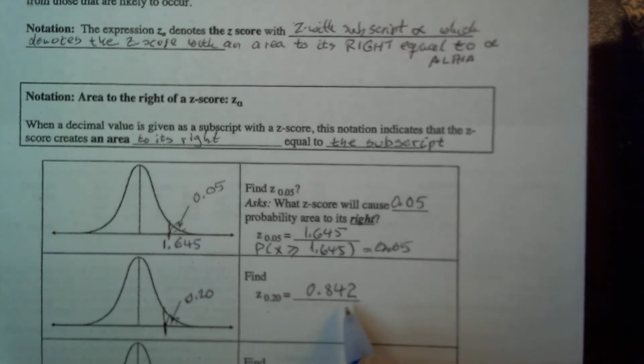I would encourage you to do this. If you use the z-score table, you cannot look this up directly, but you know the whole area is 1, so you subtract 0.20 from it, so you know that this area is 0.80.